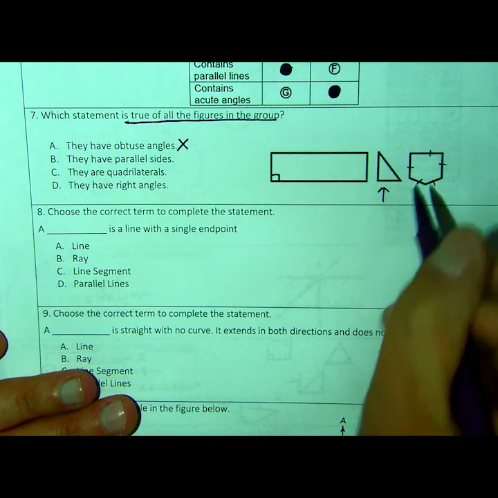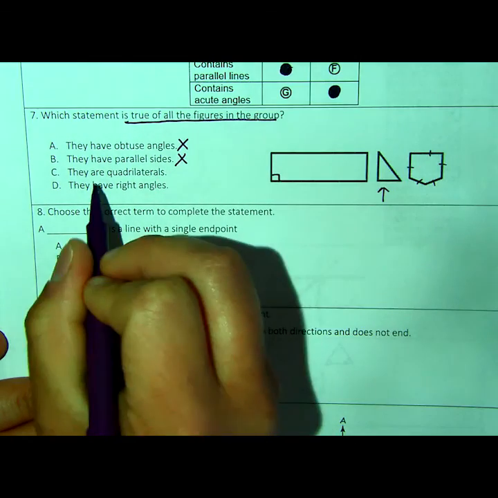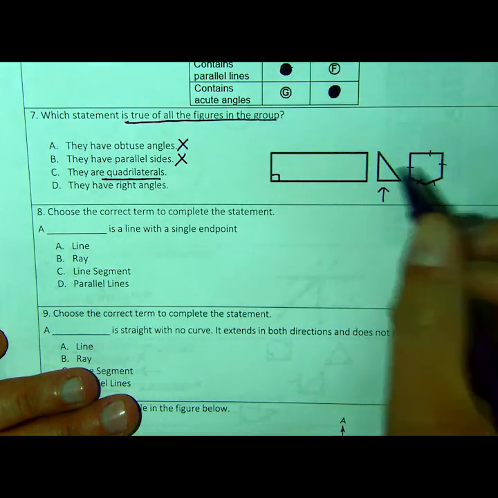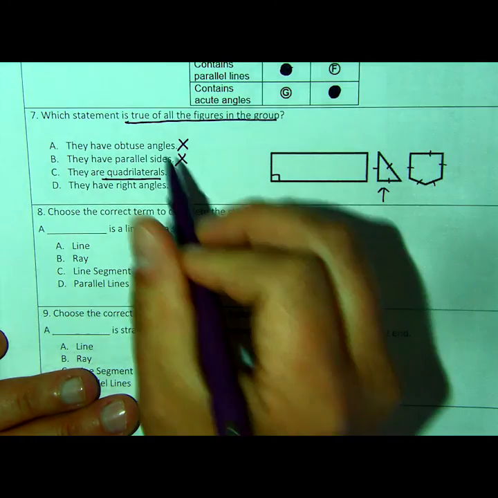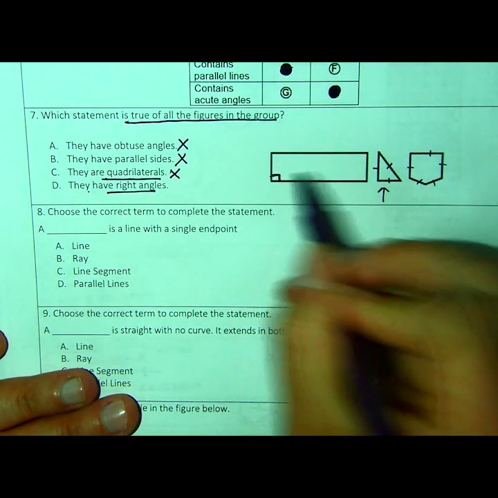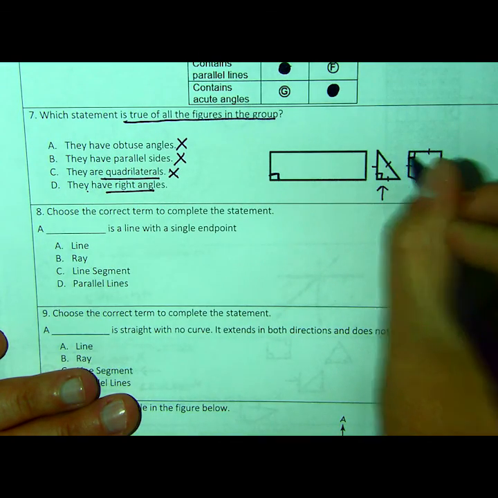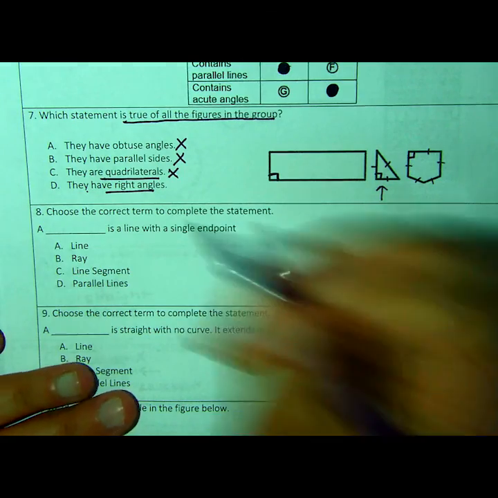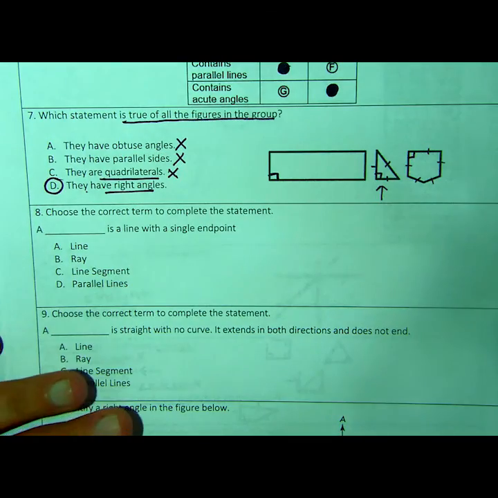So this is incorrect. They are quadrilaterals. Well, 1, 2, 3. That's a triangle. They have right angles. Here's a right angle. Here's a right angle. And there's a right angle. So the correct answer is D. Each of them have right angles.